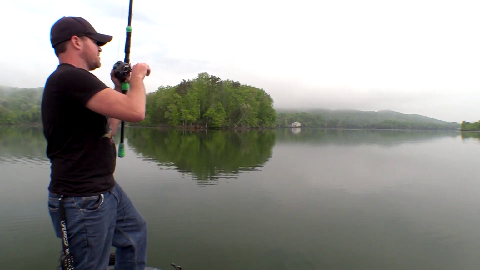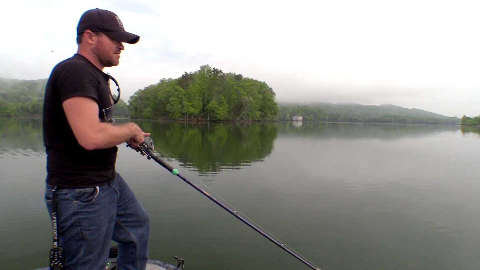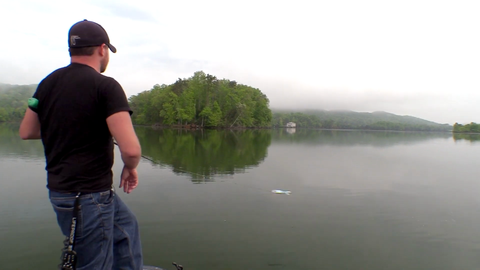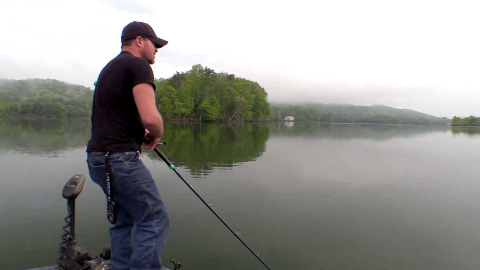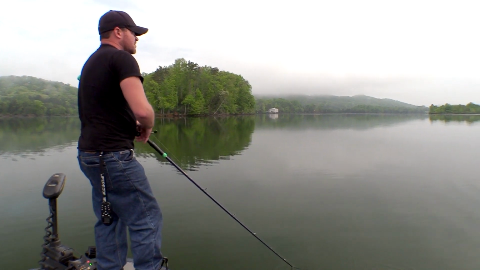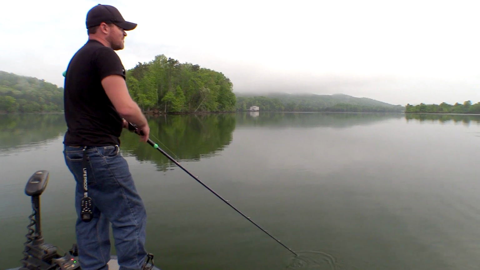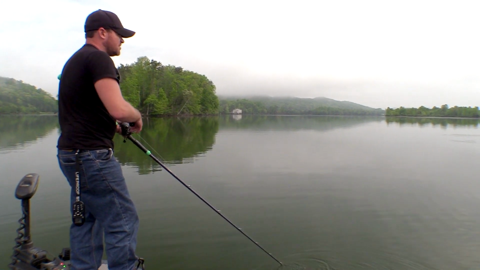So I have to admit, I've tried to be a little bit artistic with this bait, and it seems like 9 times out of 10, it's more of a straight retrieve bait than anything. Of course, there's nothing that says you can't vary it up on an individual retrieve. Just twitch it.